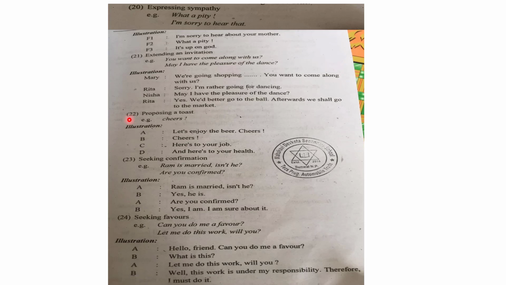The 22nd type is proposing a toast, or cheering upon something, raising a glass of wine to celebrate something. For example, cheers. The example that is given here is, person A says, let's enjoy the beer. Cheers. B says, cheers. C says, here's to your job. D says, and here's to your health.